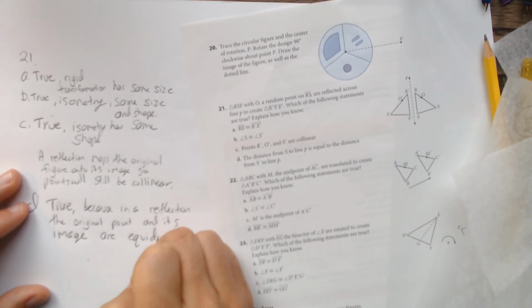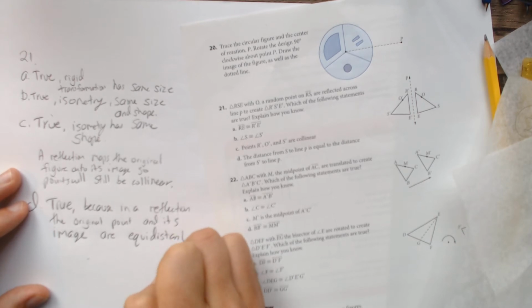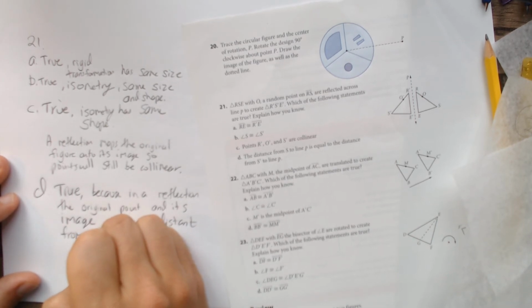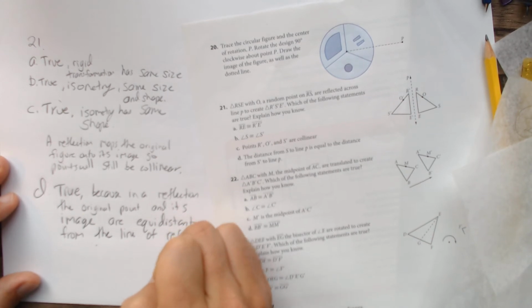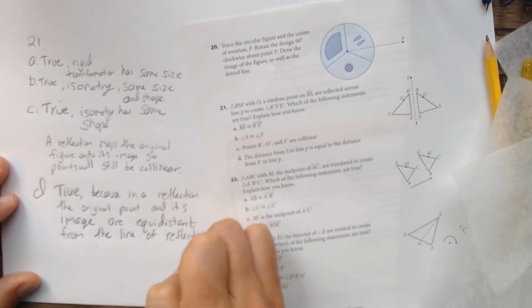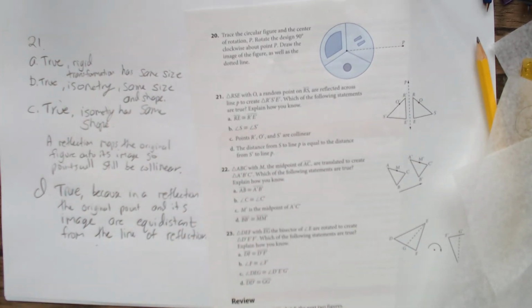Same distance from the line of reflection. And that's really by the definition of what a reflection is. That is true.